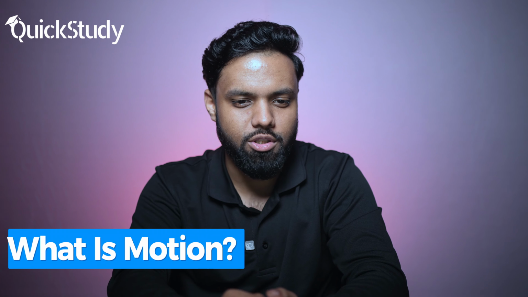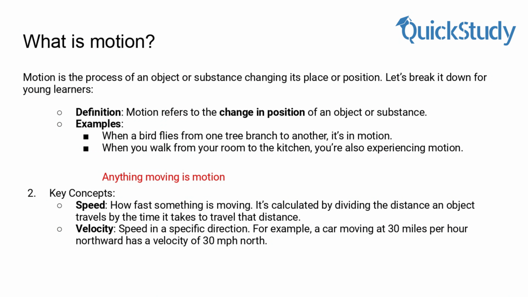Today we will start another topic of IGCSE Physics, which is motion. Motion is one of the core fundamentals of physics, and everything we learn from now on will be connected to this topic. So what is motion? Motion is the process of an object or substance changing its place or position.